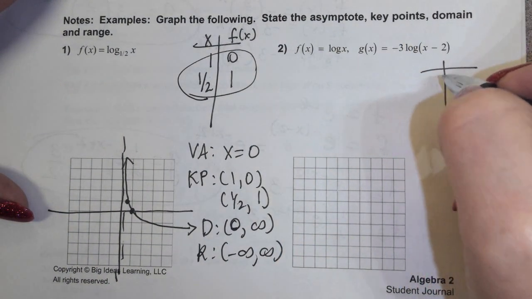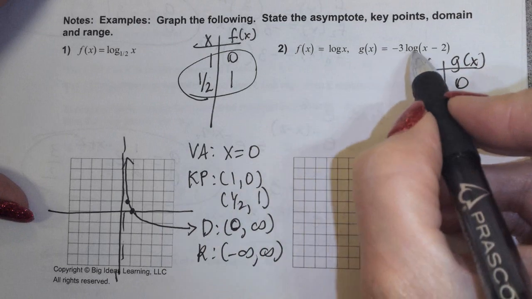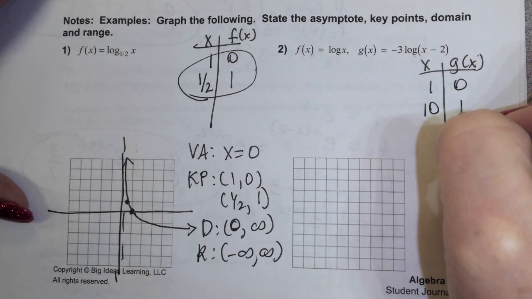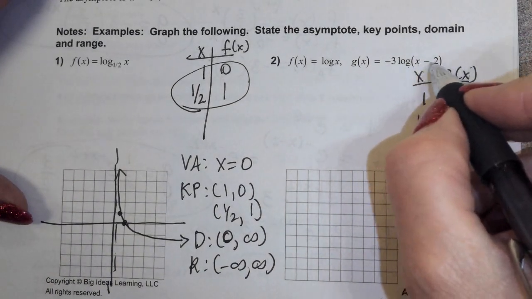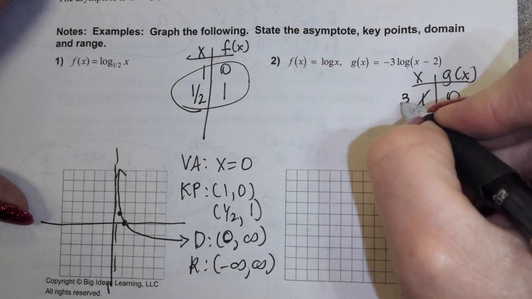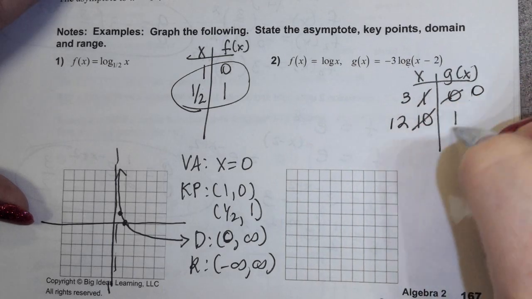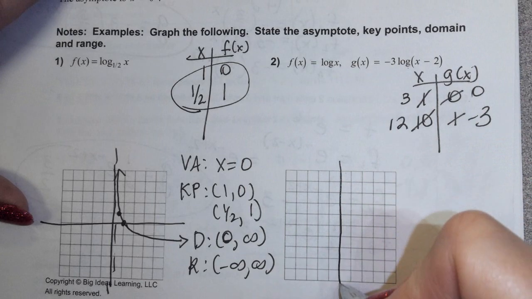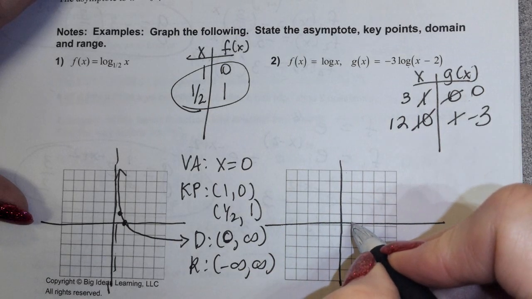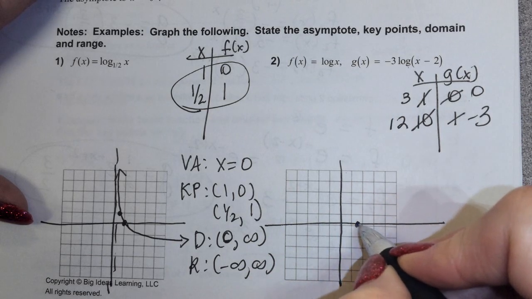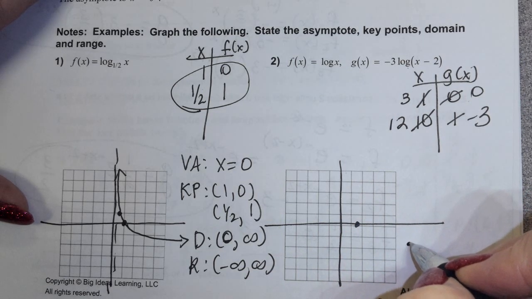All right, on this one, we know our key points here are going to be 1, 0, base is 10, so 10, 1. If we don't see a base, it's 10. Now we're going to see what's happening. Well, we have this shift to the right 2, so I'm going to have to add 2 to these. And then we also have a vertical stretch of negative 3. I can just multiply by negative 3. I'll go by 2's because of that 12. So we're going to be at 2, there would be 3, 0, 2, 4, 6, 8, 10, 12. Negative 3 would be there.